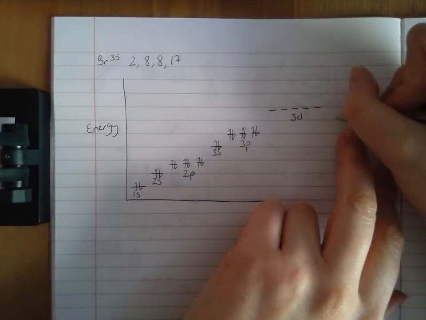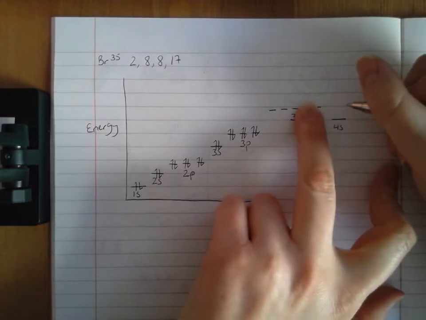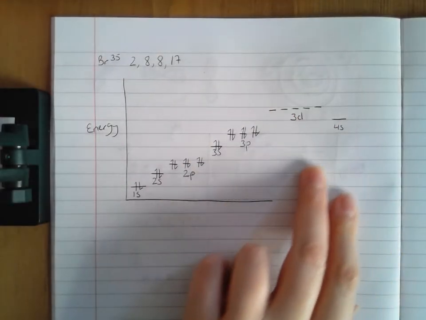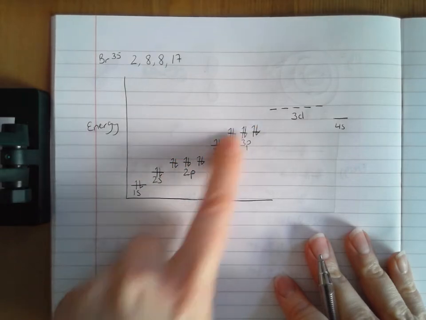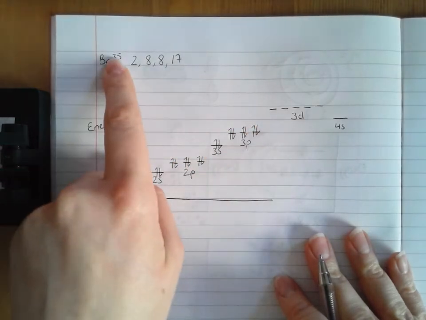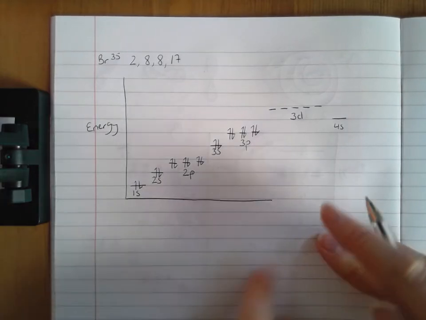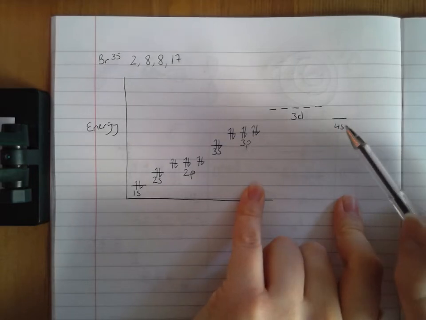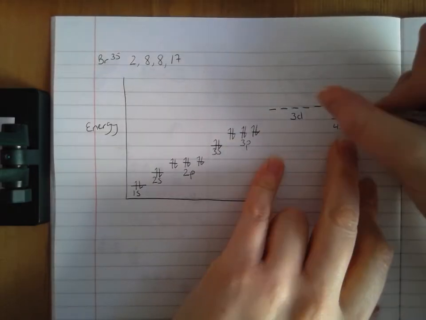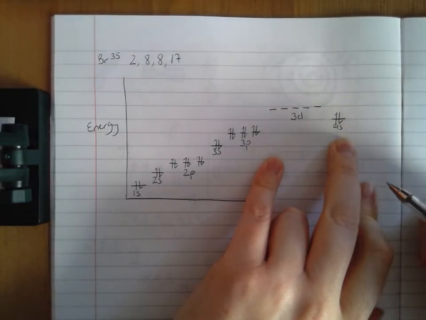But then I had a 4s orbital, which was lower in energy than my 3d. So at the moment, I've assigned 2, 4, 6, 8, 10, 12, 14, 16, 18 electrons. I've got another 17 electrons to go. And what's going to happen is, of those 17 electrons, because you're always filling the lowest energy level first, 2 of those electrons are going to go here into the 4s orbital.